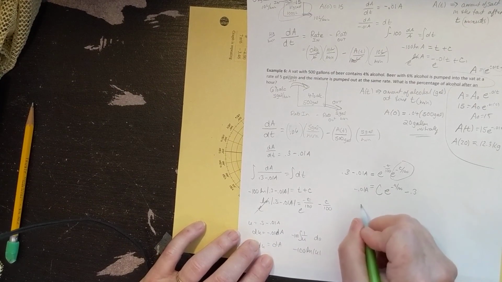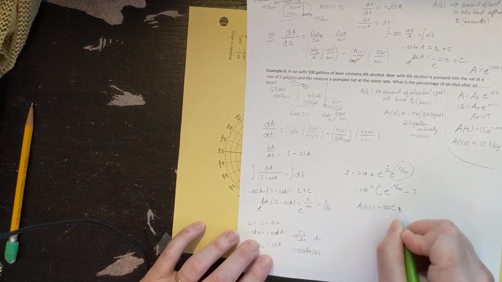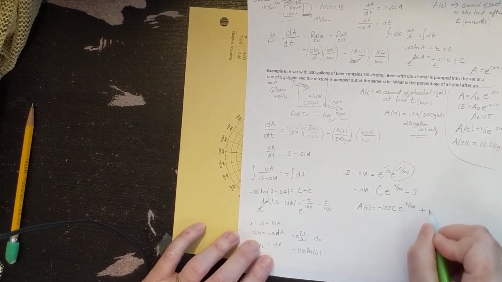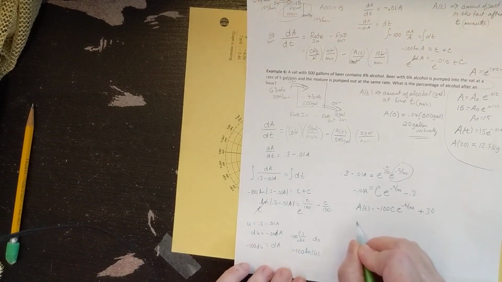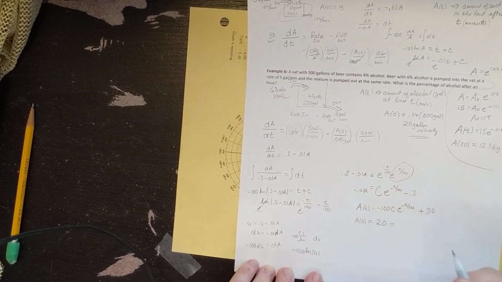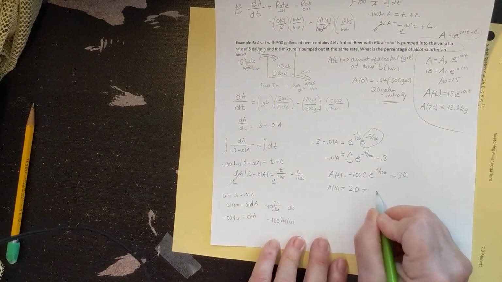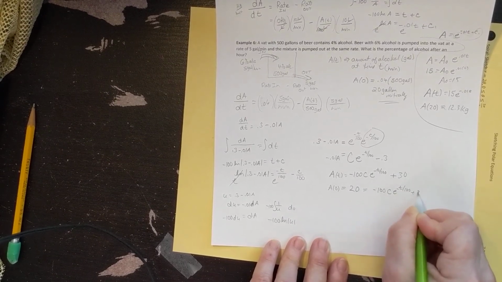And then I'm going to solve for A by dividing both sides by negative 0.01. So I get A, or A of t, is equal to negative 100 C e to the negative t over 100 plus 30, because negative 0.3 times negative 100 is plus 30. Now, we do have an initial condition, which was that at time 0, A of 0 is equal to 20 gallons of alcohol. So, by solving, 20 is equal to negative 100 C e to the negative t over 100 plus 30.